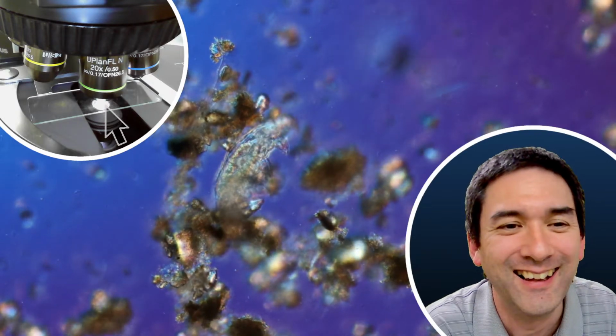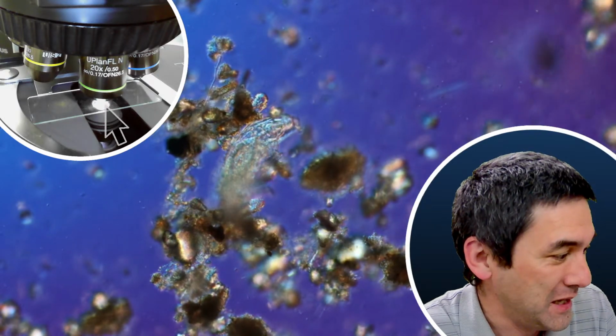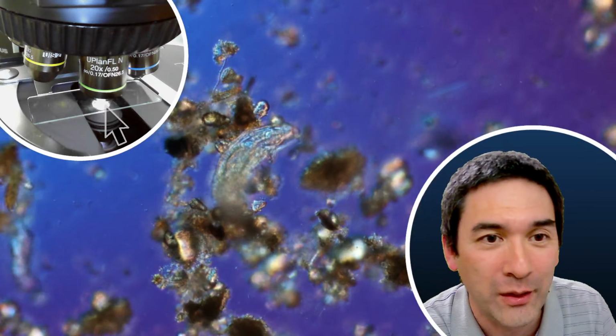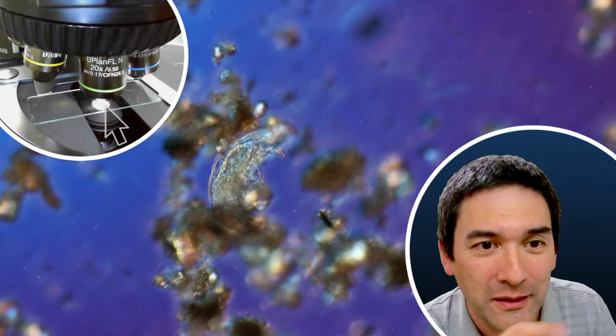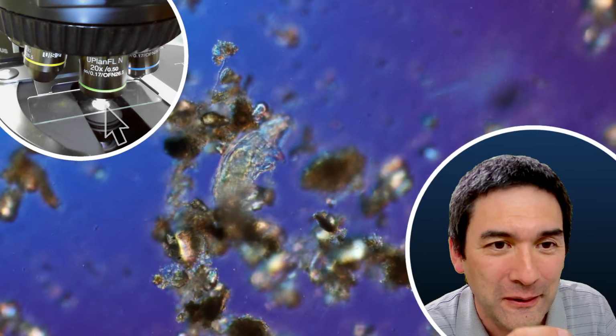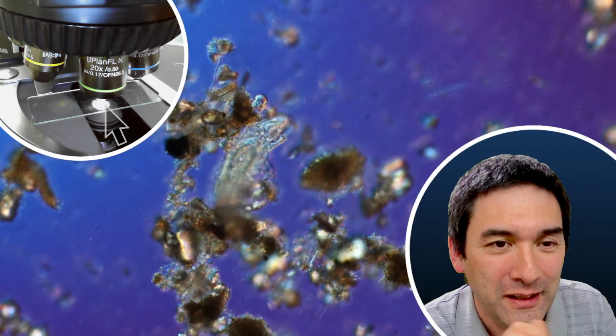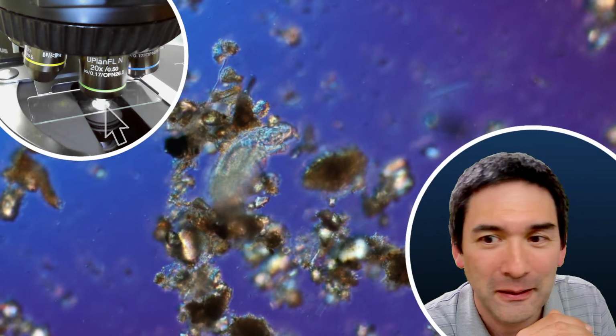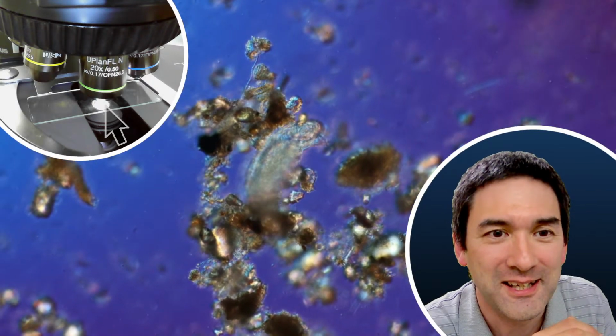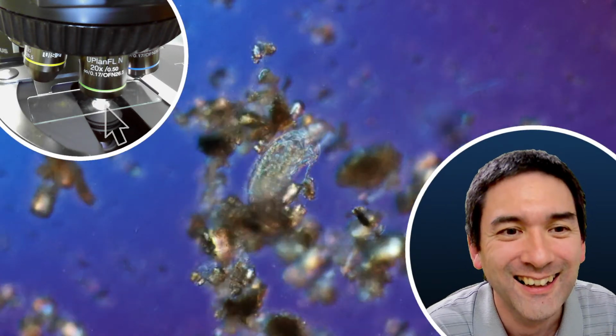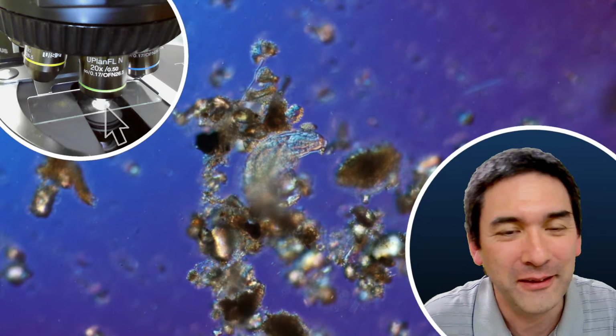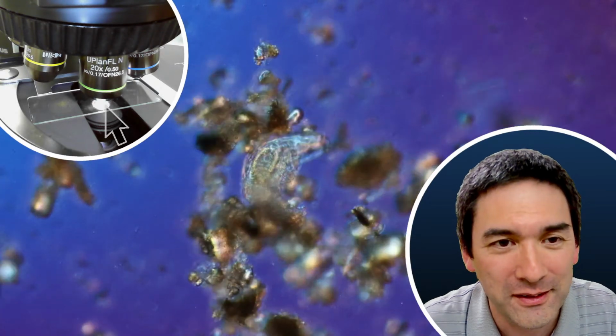Here's one. Without cover glass, okay? So that's really important. I cannot go higher with the magnification, otherwise I'm going to dip the objective into the water. And that's why it's a little bit blurry as well. Hooray! Success! Okay, now the evening has been saved.